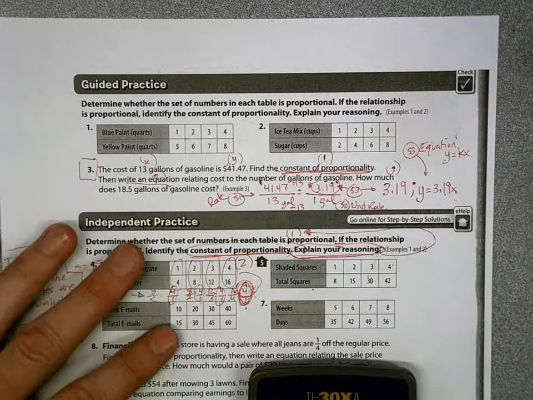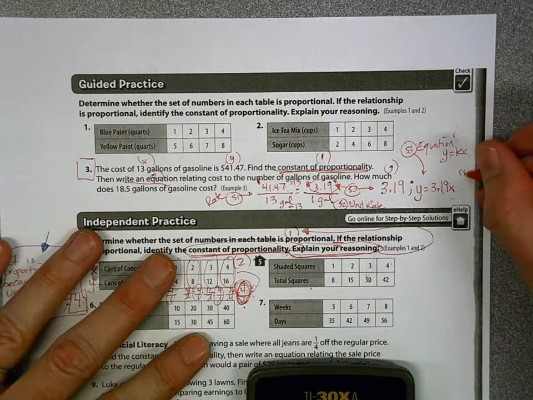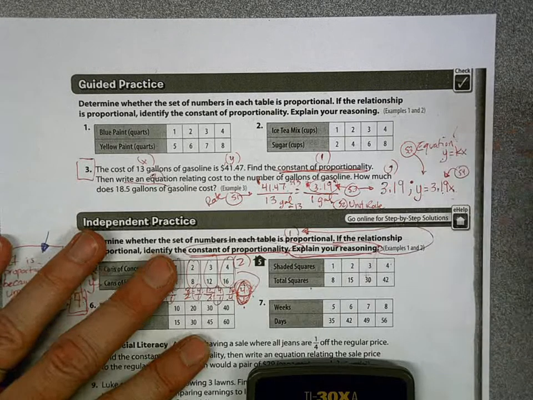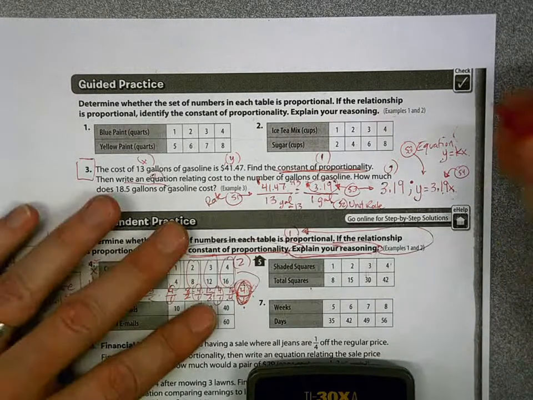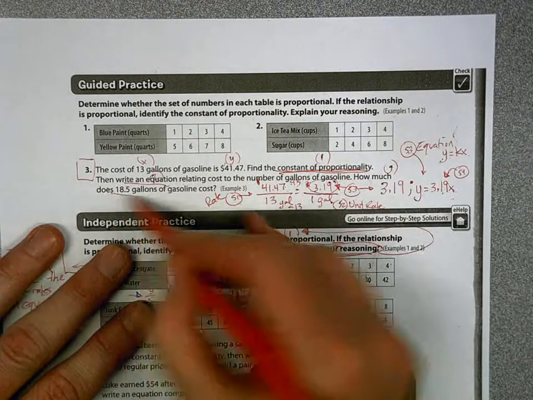So here's what we're going to do next. Okay, and this is step 4. We're going to use our equation. So we have an equation. Now we're going to use it. You say, well, what do you mean, Mr. Wilkins? Well, here we go. How much does 18.5 gallons of gasoline cost?